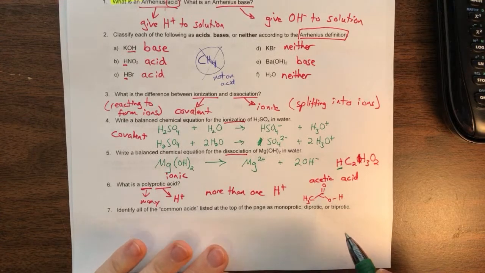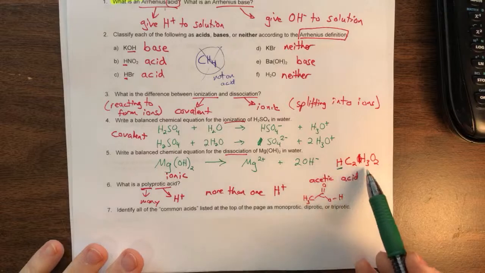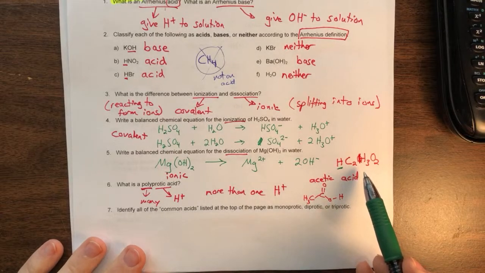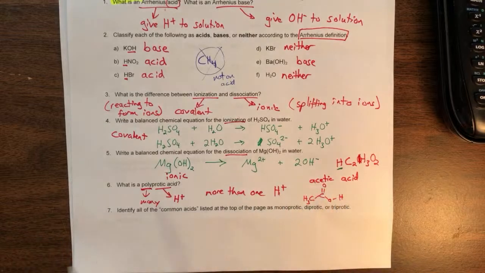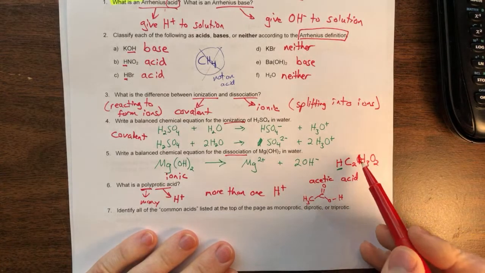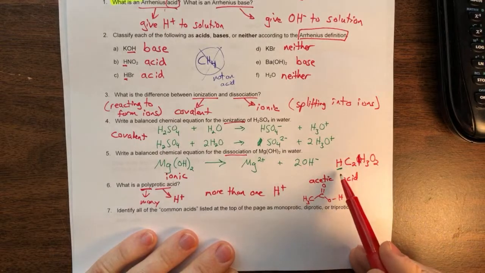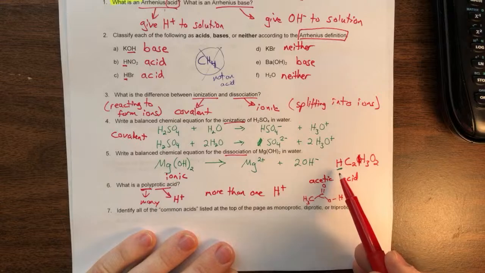And so you'll find that sometimes you'll see some acids that are a little bit confusing. They might look like they're polyprotic, but they're really not. Acetic acid is not a polyprotic acid. And that's true mainly for your organic acids, not so much for your inorganic acids. So here we go. You're going to look at the H's out here in front.